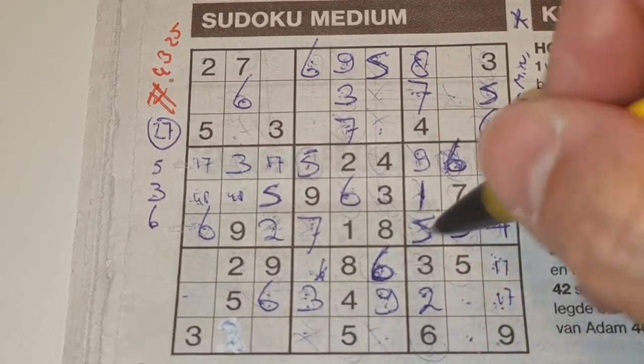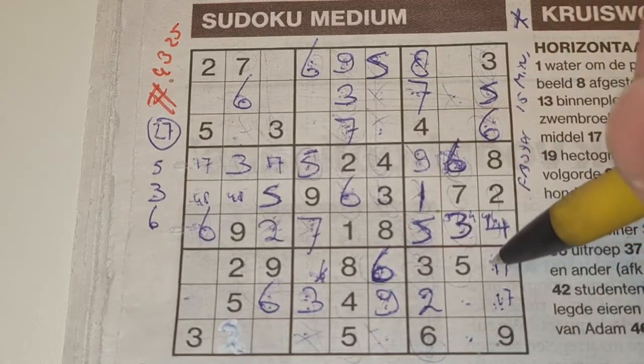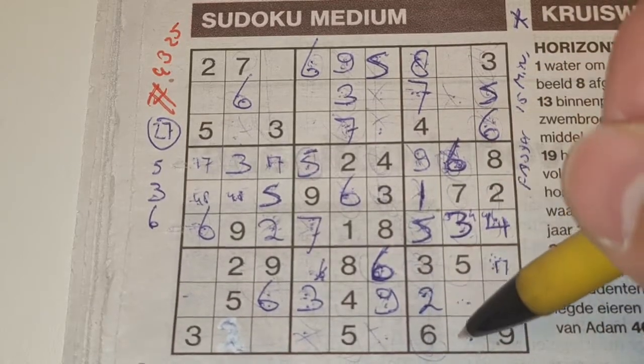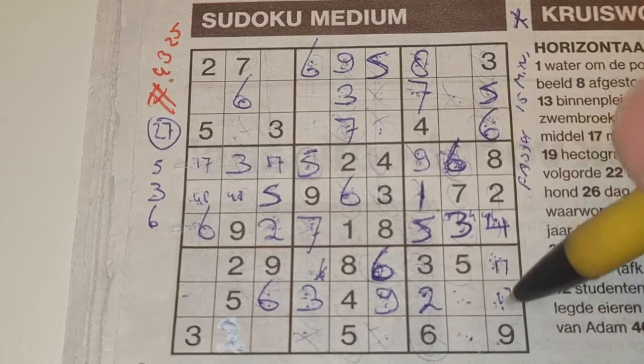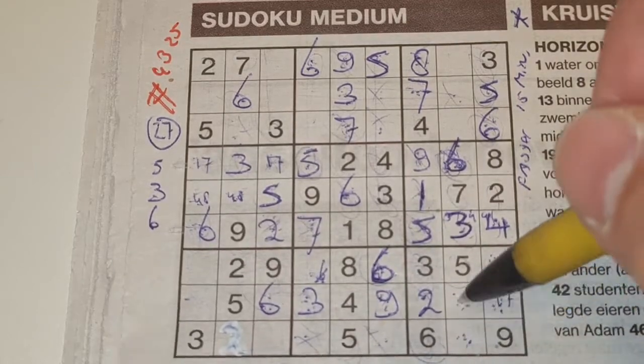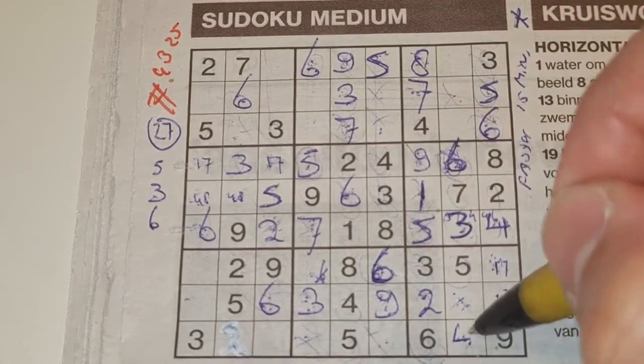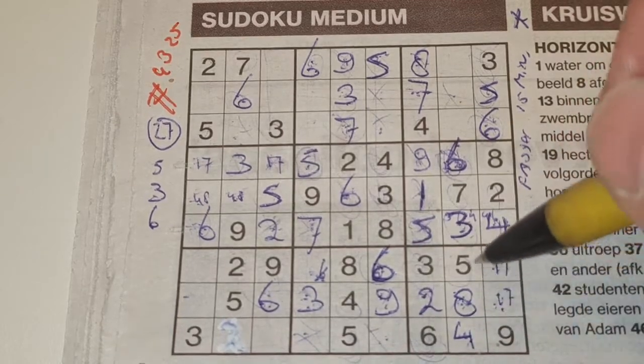The other pair in this big square are the numbers 1, the 2, the 3, the 4 is missing, the 5, the 6, the 7, and 8 is missing. 4 and 8, 4 and 8. We have a 4 there, no 4 there. 4 should be here, and the 8 goes there.